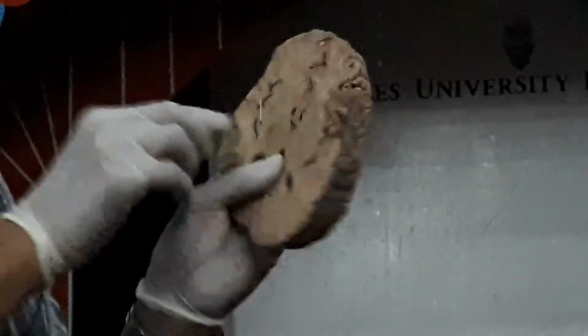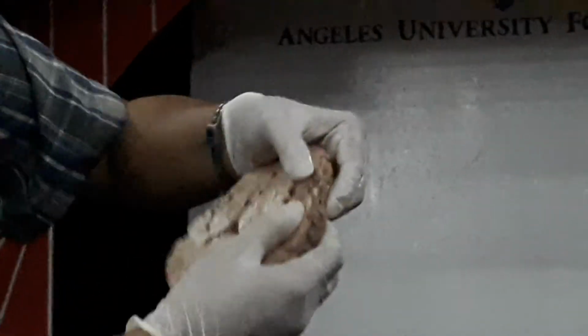Correct, because this is your lateral ventricle. You identify. Brain stem review.